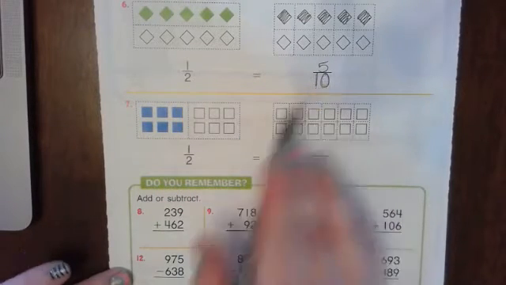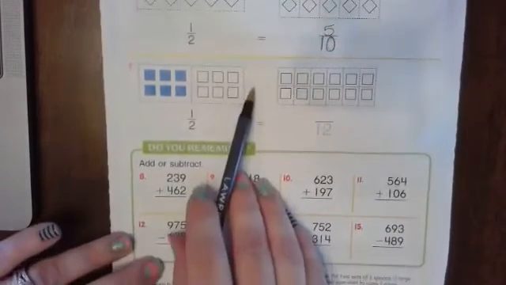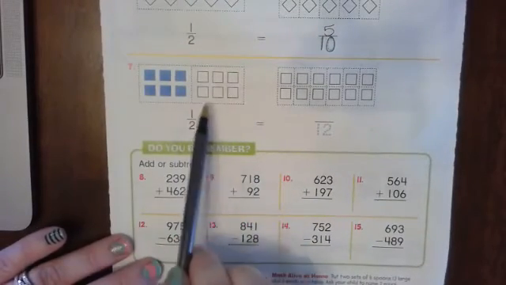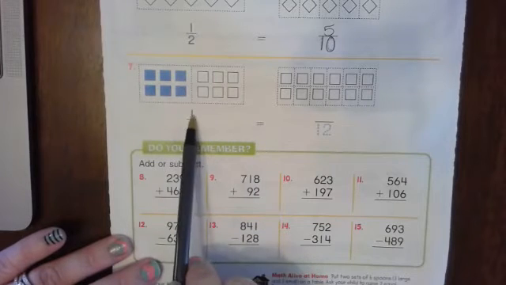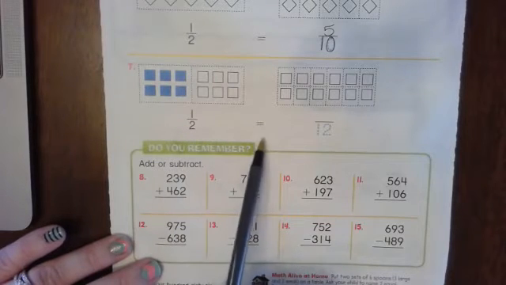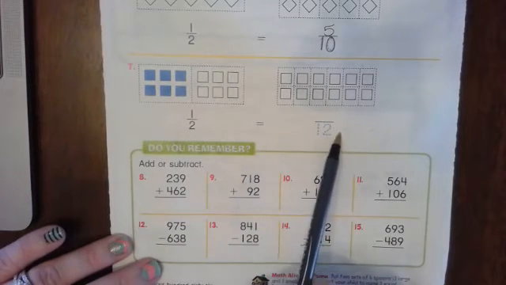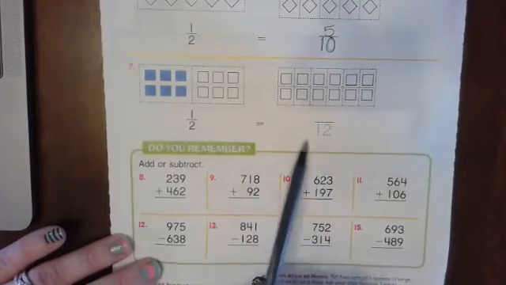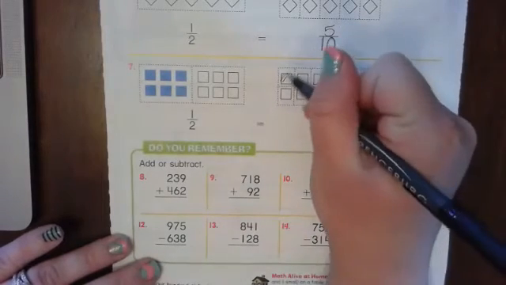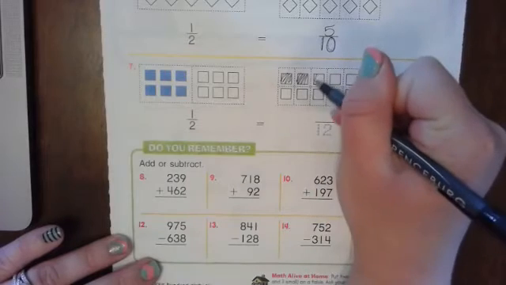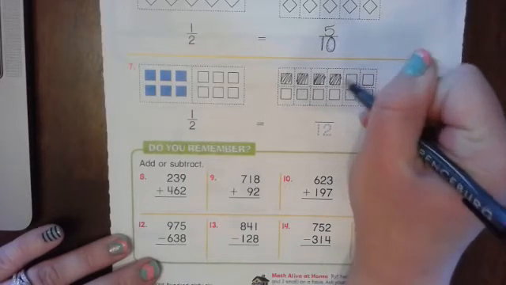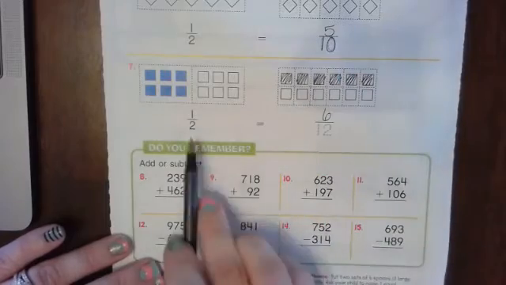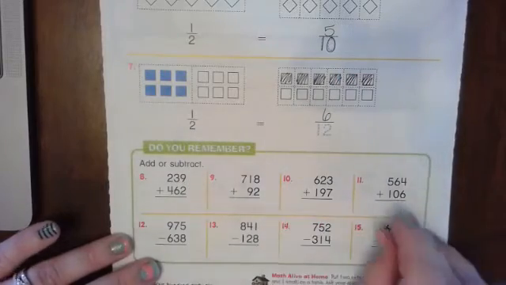Okay? And then number 7, we have it split into 2 parts and one of those is colored in for the fraction 1/2. And over here, we have it split into 12 parts. And if we need to color half of those 12 parts, we would need to color in 6 squares. Very good. So we have 6/12. So 1/2 is equal to 6/12.